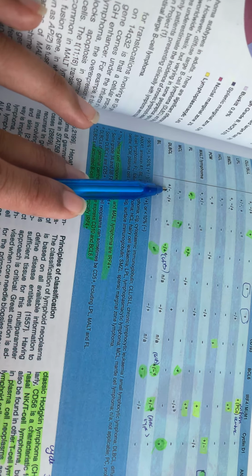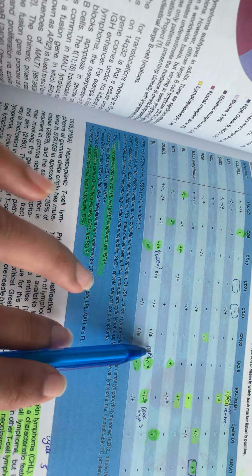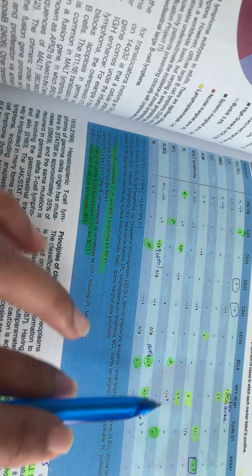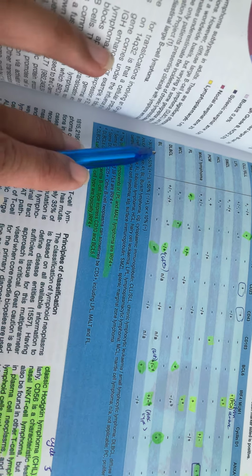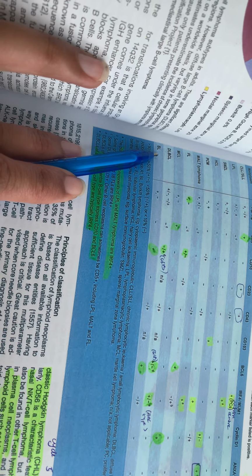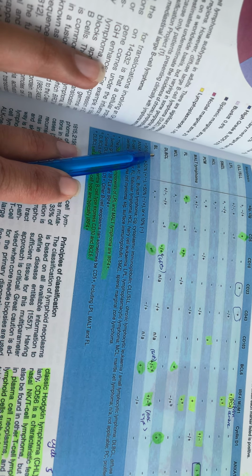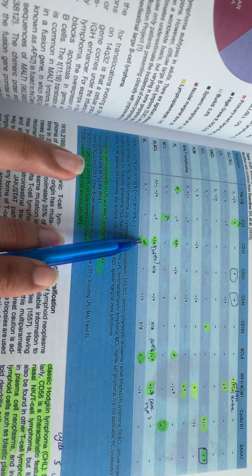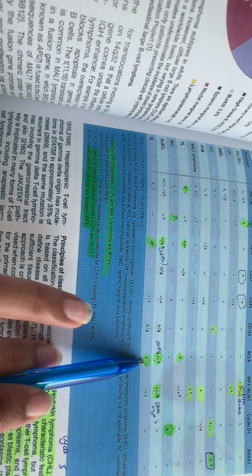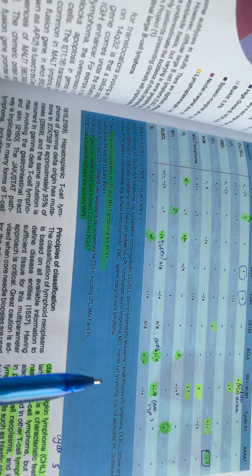Okay, and then we have DLBCL. DLBCLs are two types, the germinal center type and the ABC type. We'll get to it for further discussion. And then we have Burkitt lymphoma. Burkitt lymphoma is usually CD10 positive, and it is also BCL6 positive, which is again a germinal center phenotype, right?